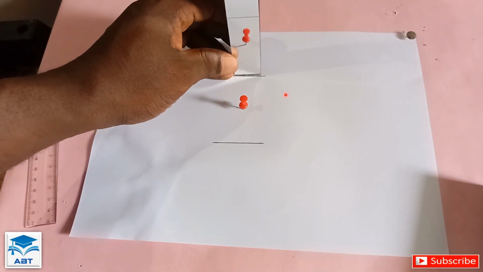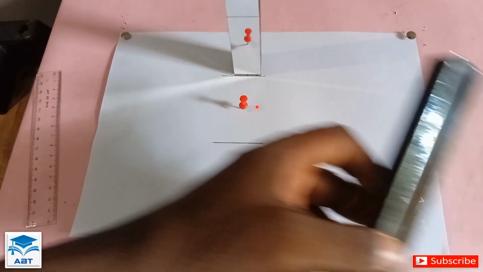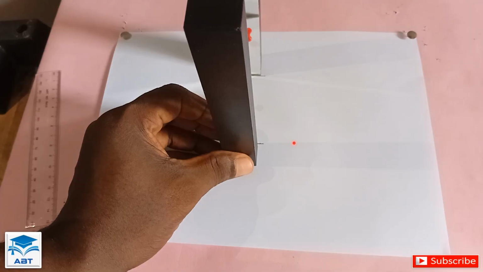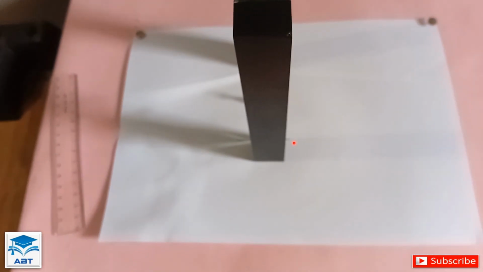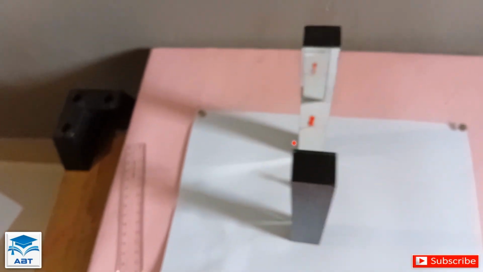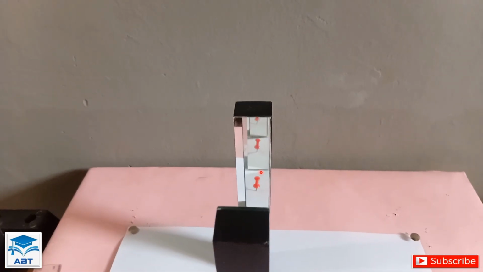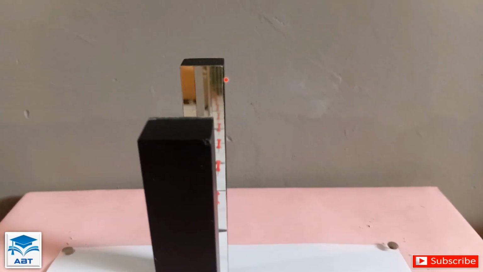So we have one mirror here, and these lines are parallel, and the optical pin is at the middle. We put the other mirror on the parallel line facing the other one. Let's see the number of images. Can see 1 here, 2 here, 3 here, 4 here, and it continues in that order.